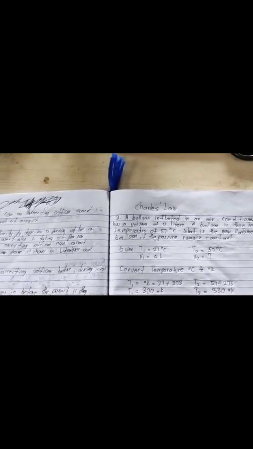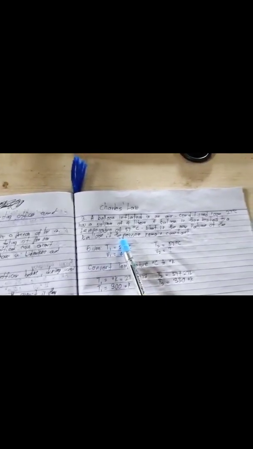Based on the problem, I use Charles' law, because Charles' law states that at a fixed pressure, the volume is directly proportional to its temperature. Here are the given numbers. Temperature 1 is 27 degrees Celsius, and volume 1 is 4 liters. Temperature 2 is 57 degrees Celsius, and volume 2 is unknown.